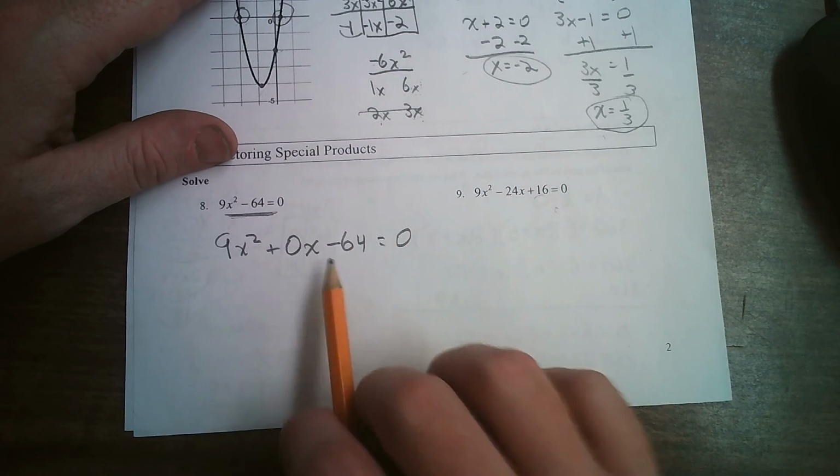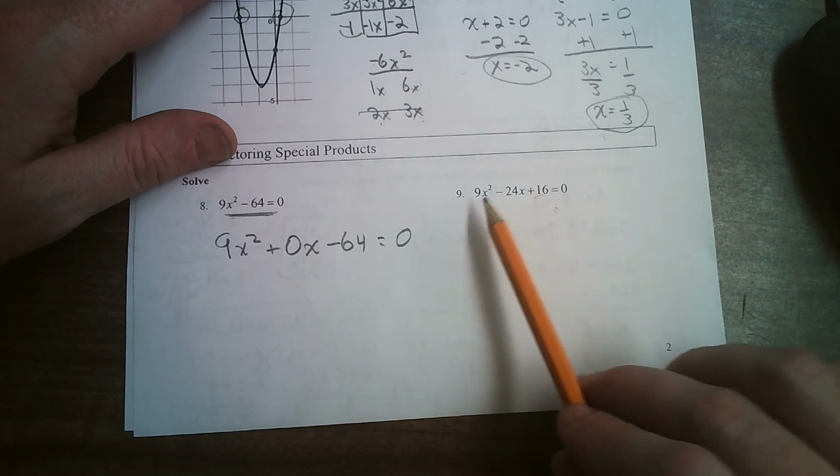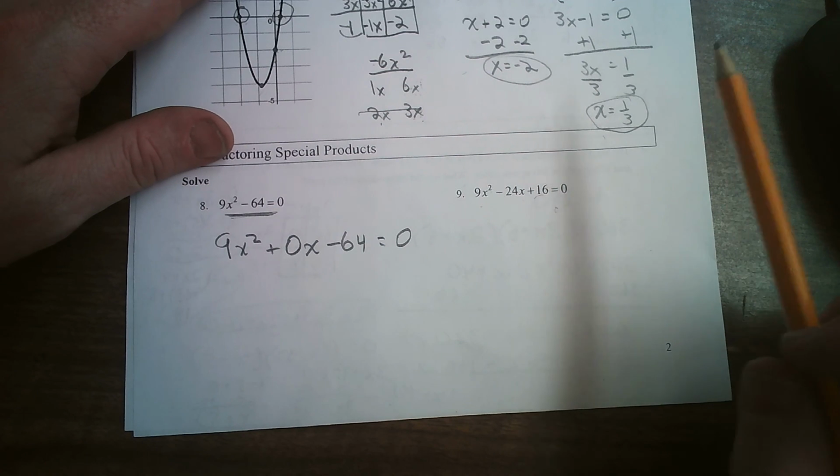You'll have a really big number to go through, but until you learn the shortcuts, that's just the way to go through it. Same thing here, and I will teach you the shortcuts.